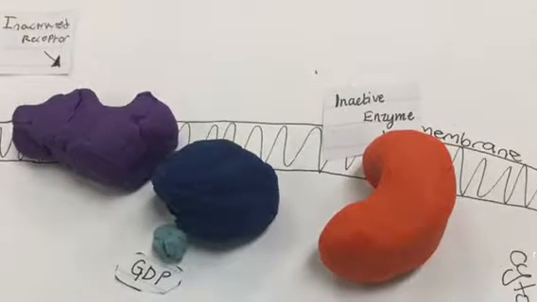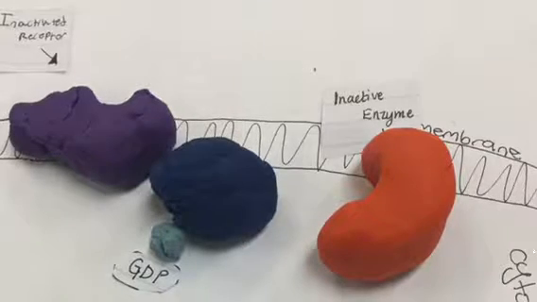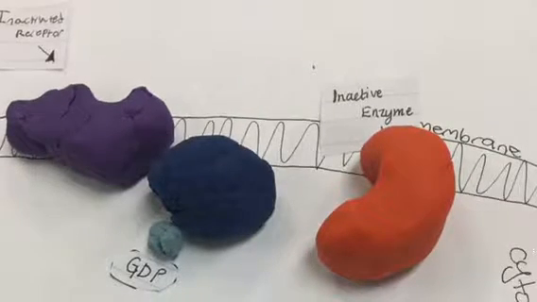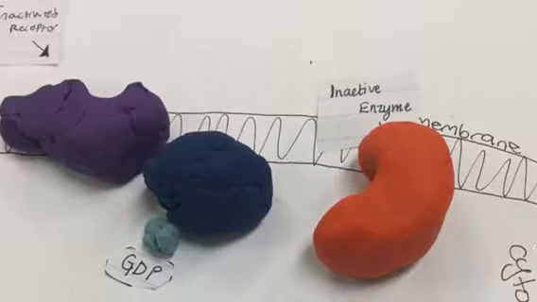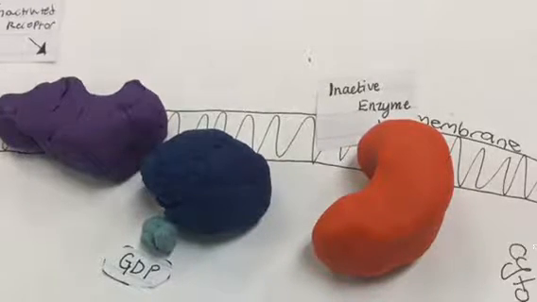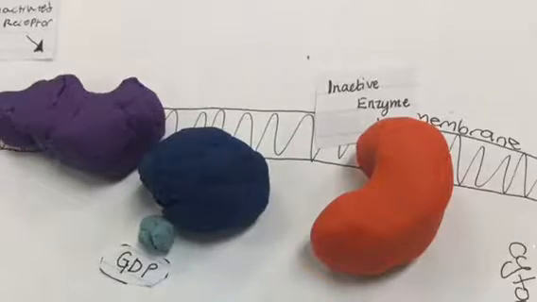The first image shows us the unactivated G protein coupled receptor, G protein, and enzyme. The ligand or signaling molecule hasn't activated the receptor yet. Therefore, the G protein and enzyme aren't activated either.